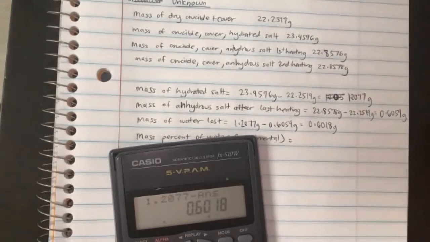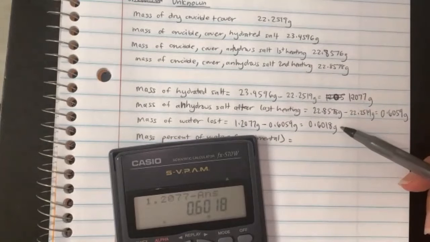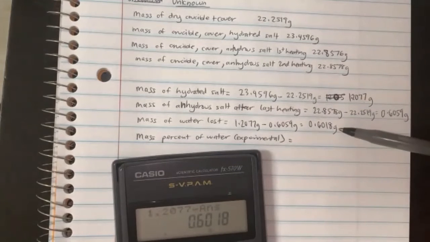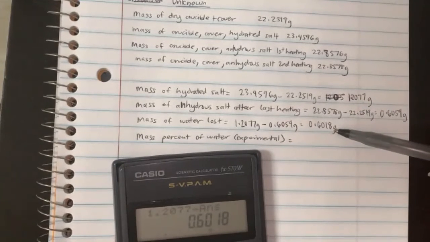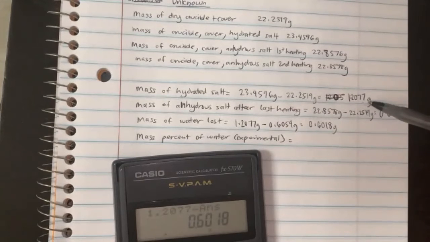Okay, so that's the mass of water loss. If you have the mass of water loss, you essentially already got the water component of your sample, and your hydrated salt would have to be the total of your sample.